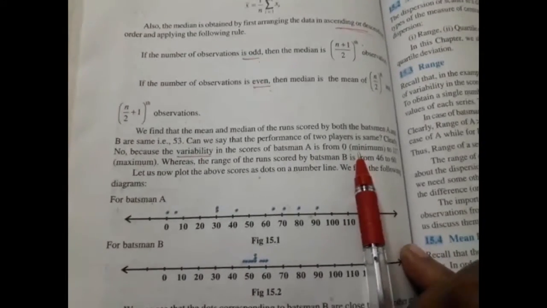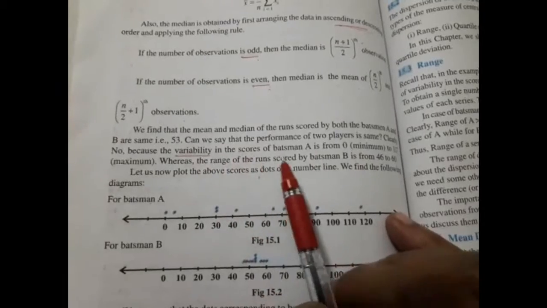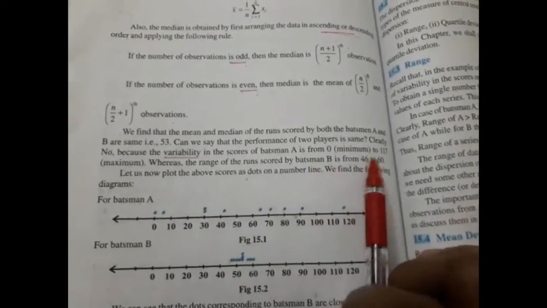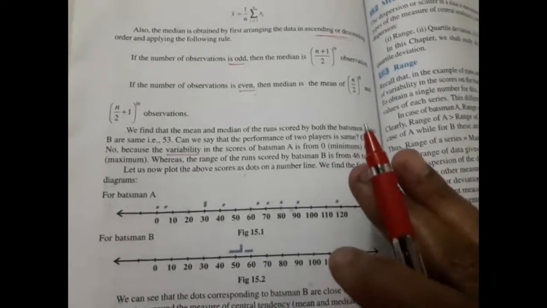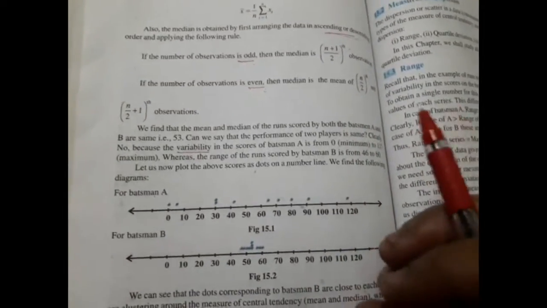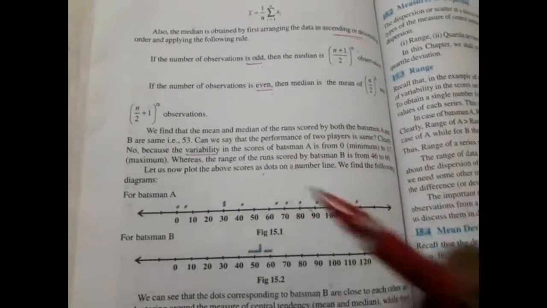Clearly no, because the variability in the scores of batsman A is from 0 to 117, as I told you, whereas batsman B's is from 46 to 60. So it is not at all enough to learn only the measures of central tendency, where the data is centered about. That alone won't give you a clear picture about the data. We need to learn about its variability as well, how it varies.